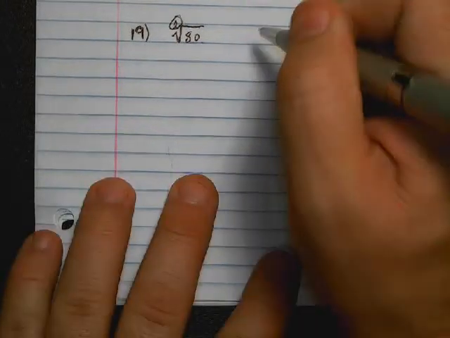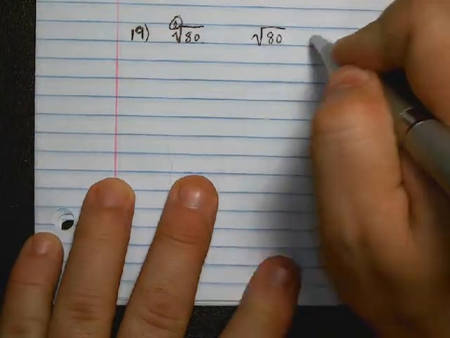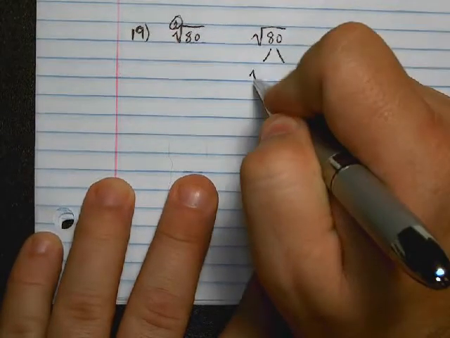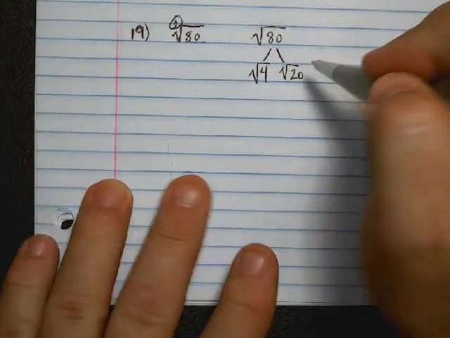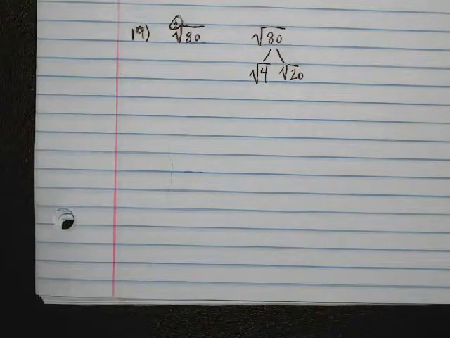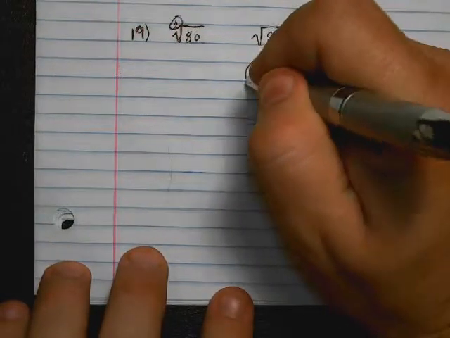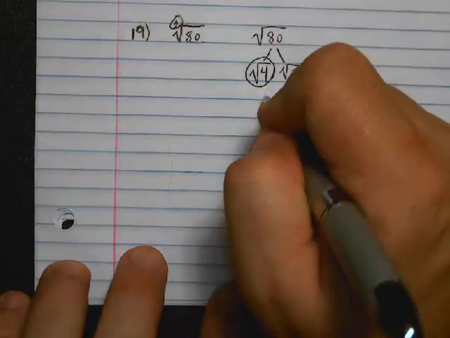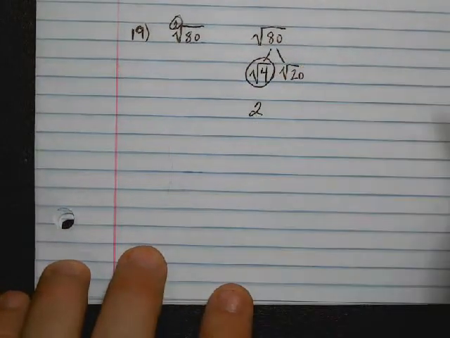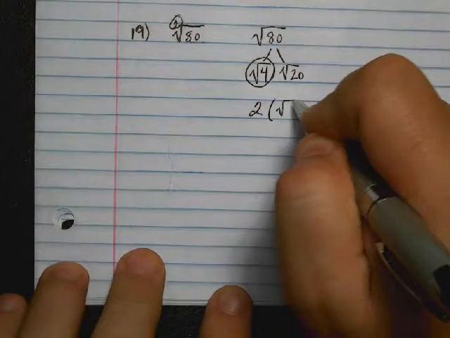All we are doing is saying that if you take a square root and split it into two square roots, like the square root of 4 times the square root of 20, those are the same thing. Well, what happens if you look at this square root and say, wait a minute, I can simplify that square root? That square root is just equal to 2. It's a number 2 multiplied times the square root of 20.